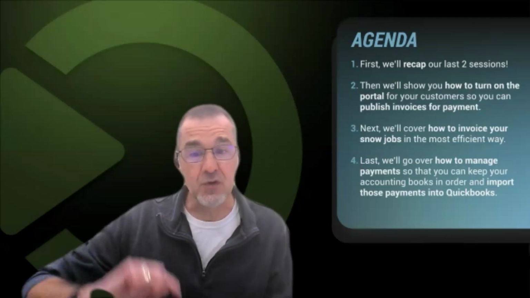Next, we're going to show you how you can invoice your customers, right? How you can get those invoices sent over to your customers so they can pay your bill and you can collect that revenue. And finally, we're going to show you how you can manage your payments so that you can keep your accounting software, or QuickBooks account, or whatever accounting program you might be using, on top of things, right? And balance out your overall books. So let's hop into it.